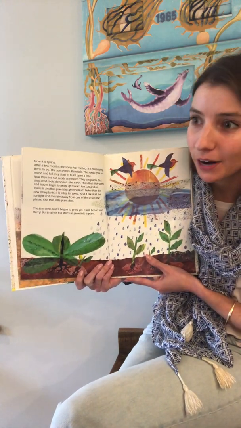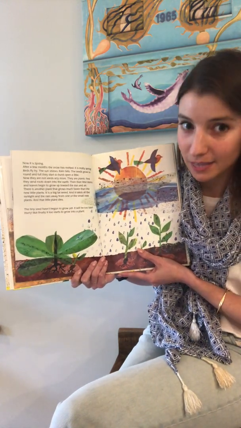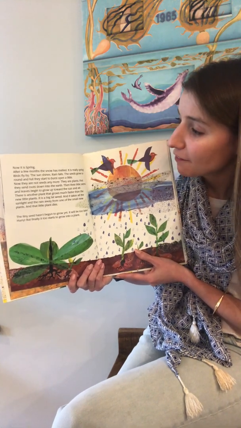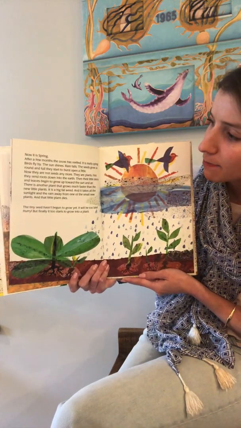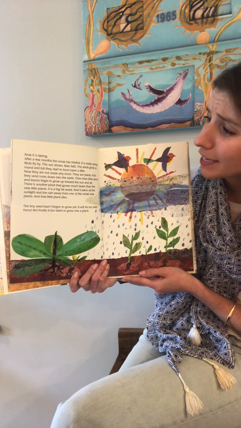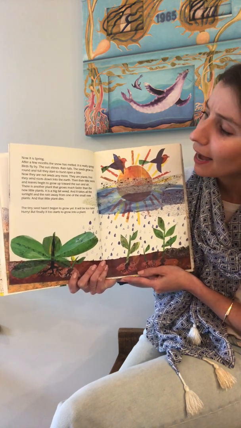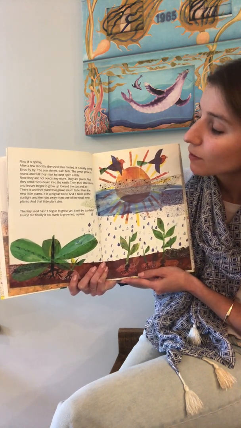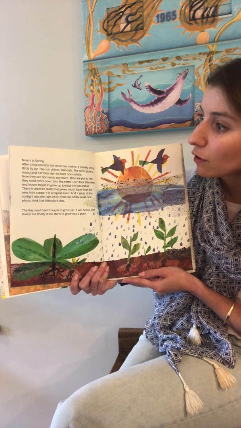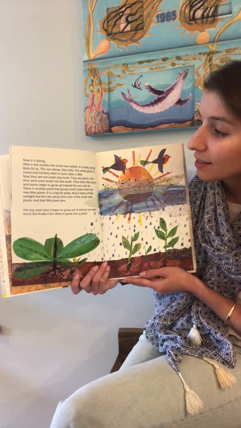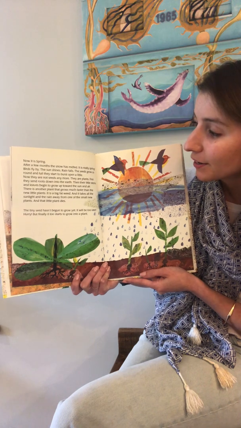Now it is spring. Spring comes after winter. After a few months, the snow has melted. It is really spring. Birds fly by. The sun shines. Rain falls. The seeds grow so round and full, they start to burst open a little.